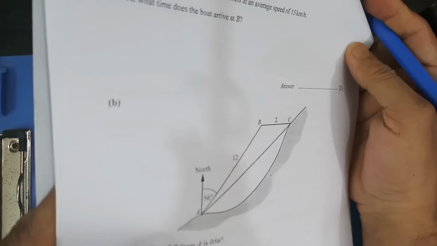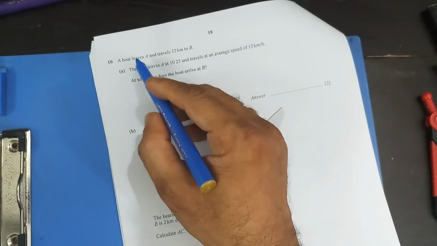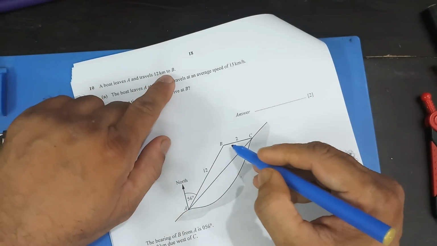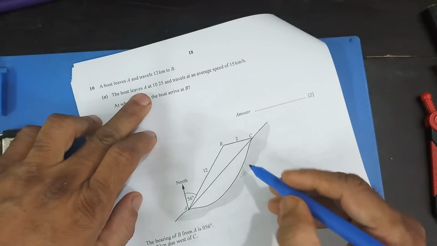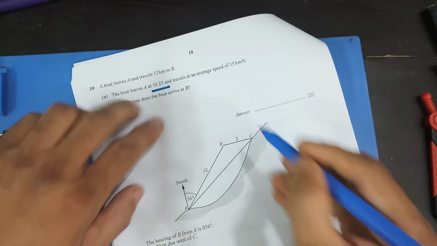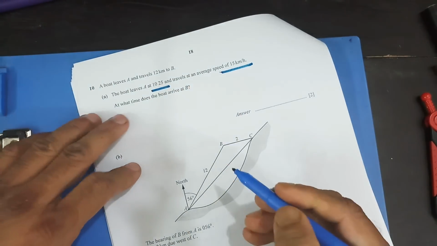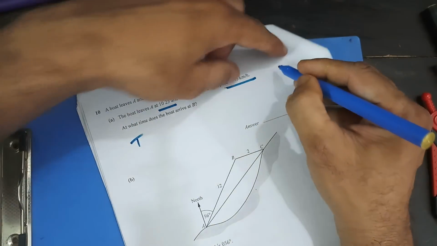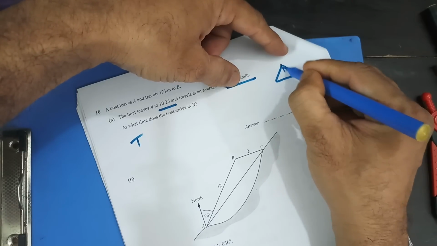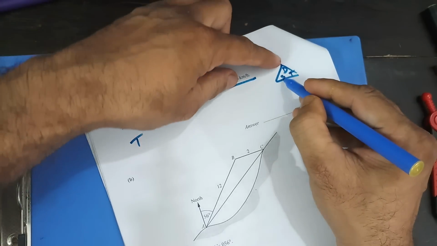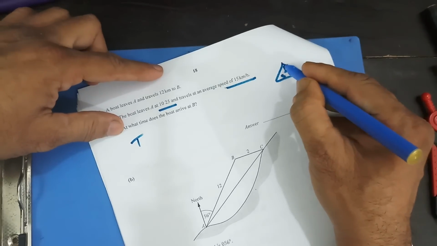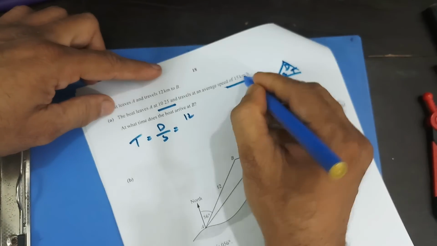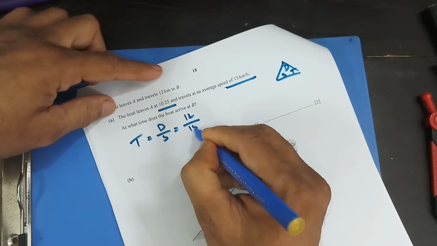Look at question number 10. Question number 10 says a boat leaves A and travels 12 kilometers to B. The boat leaves A at 10:25 and travels at an average speed, which is given. At what time does the boat arrive at B? So time we know, the triangle is DST: distance, speed, time. So time is going to be distance over speed. Distance we know is 12, and the speed we know is 15.